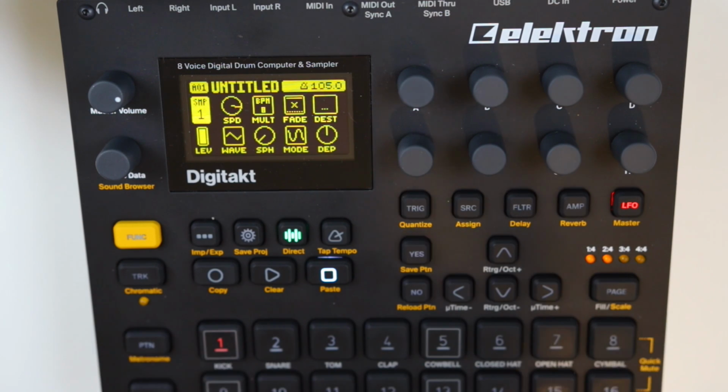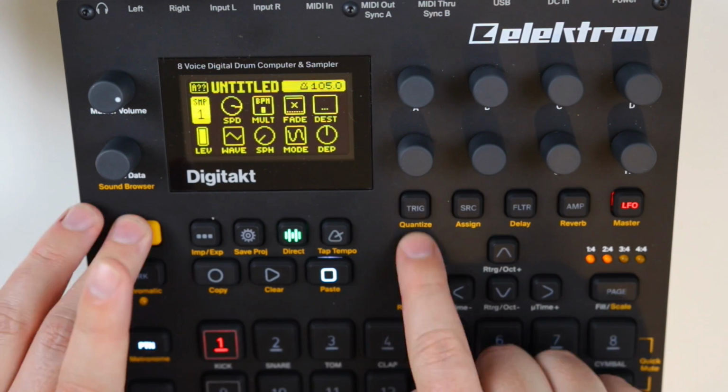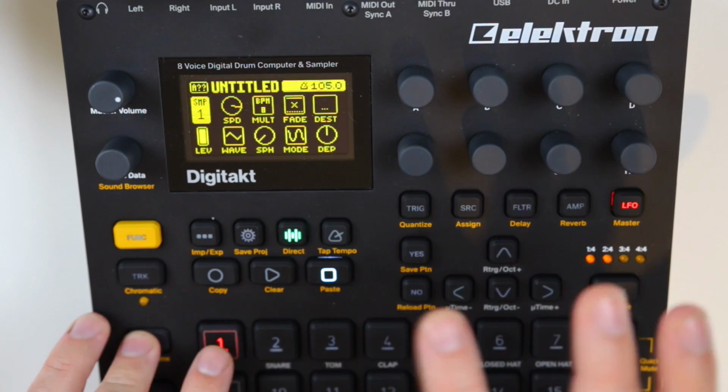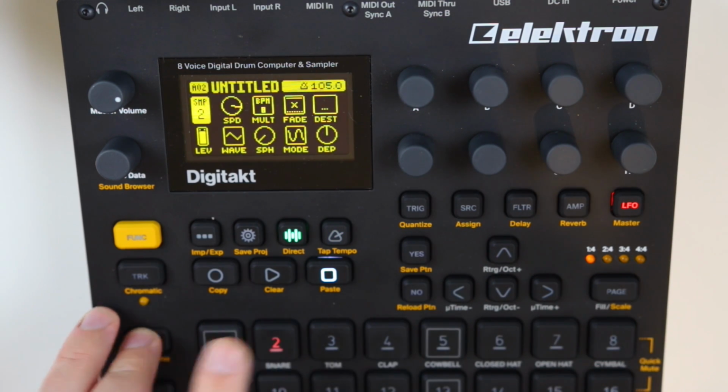Now we don't have any space here for a new sample, so we'll just press no to skip it. And let's say we want to save this pattern number 1 here. Pattern number 1 here is where we do most of the work for this loop. Now let's move to pattern number 2.